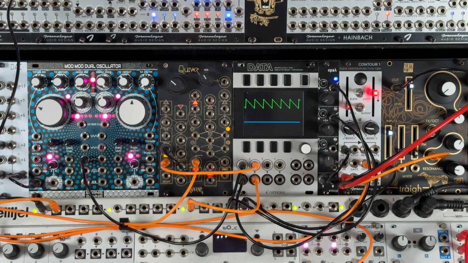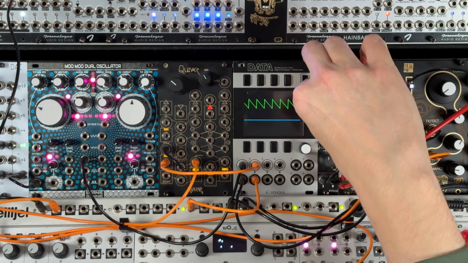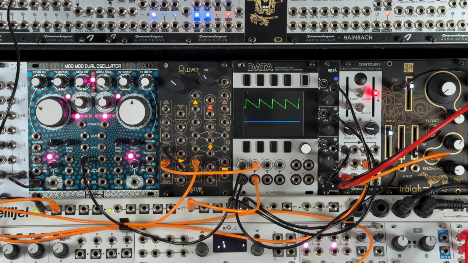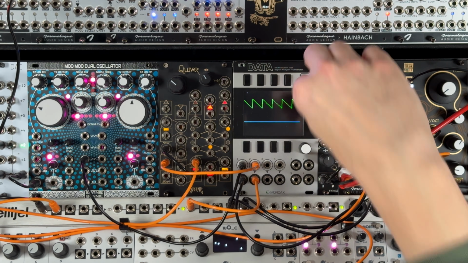You see straight away it has the effect of randomly accenting some notes, by making some longer. And I've got it quite exaggerated by maxing this. In a real patch you might want to make it a little bit more subtle.